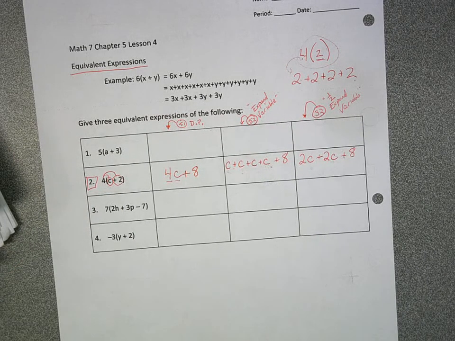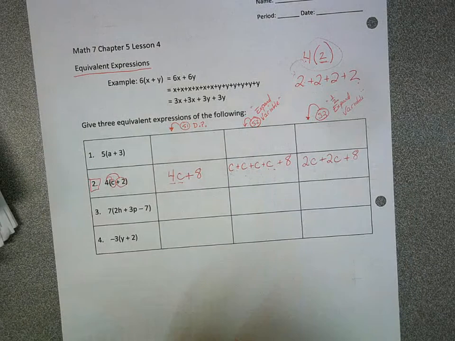Is there like other different ways than this? There are a lot of different ways. I'm going to have you stick to these for right now, but we'll talk about a few more in just a second. Any other questions, guys, about the steps before I have you try one?